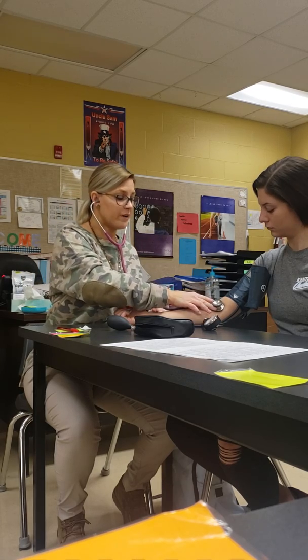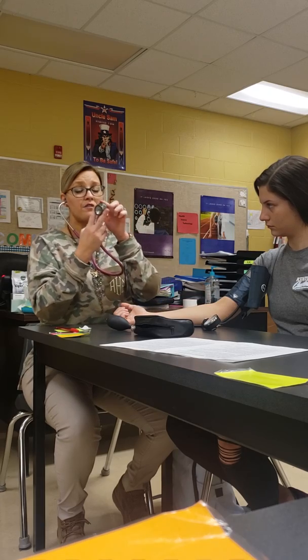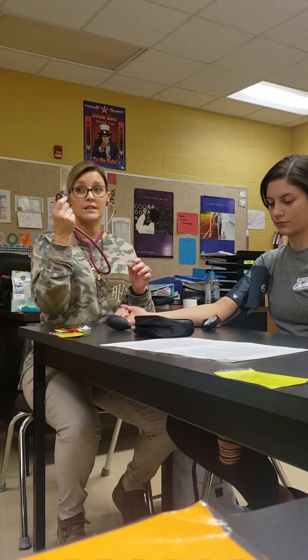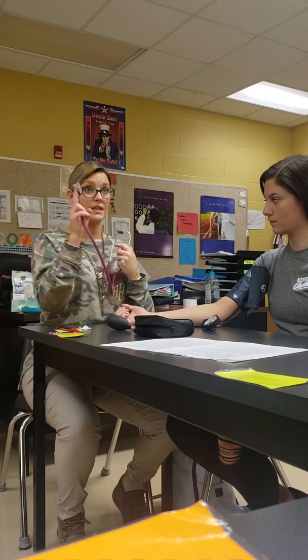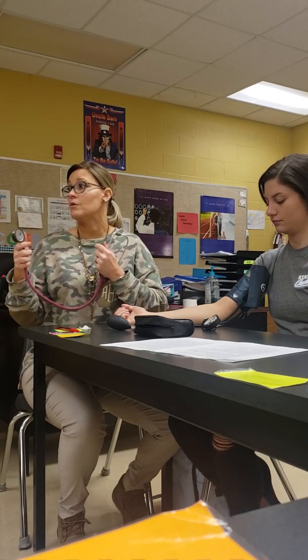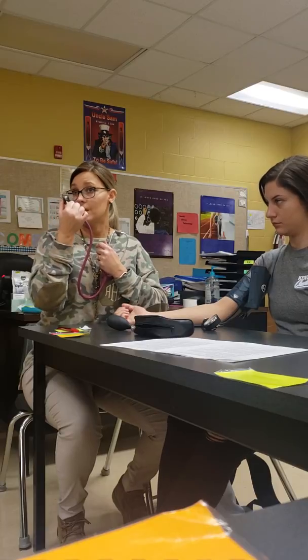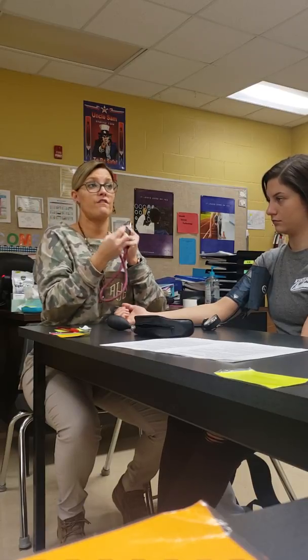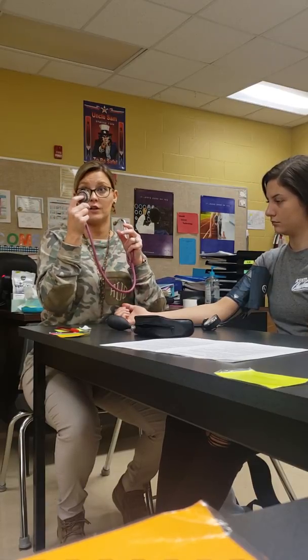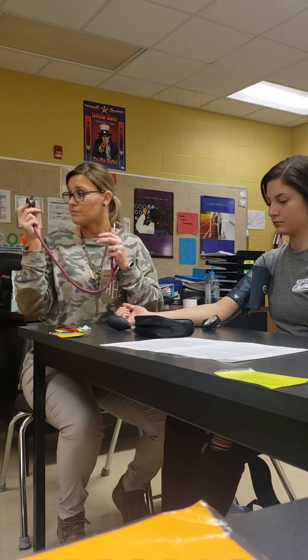So I'm going to place the diaphragm over the brachial artery. I prefer to hold mine like this. If you want to hold it like this, it's okay. It's just that this typically gives a little bit more contact when you hold it kind of like this. It's completely up to you how you do it, as long as you are not putting your thumb on the bell and you're not putting your fingers on the center of the bell.